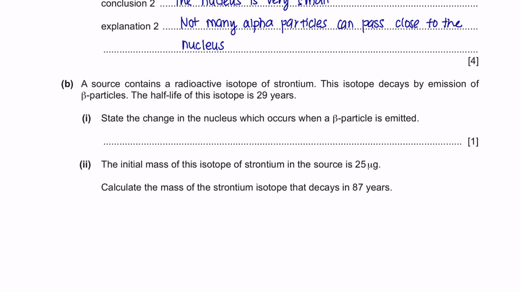Question B. A source contains a radioactive isotope of strontium. This isotope decays by emission of beta particles. The half-life of this isotope is 29 years. Part 1. State the change in the nucleus which occurs when a beta particle is emitted.